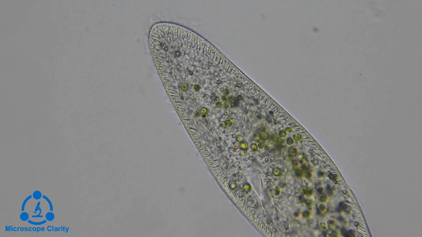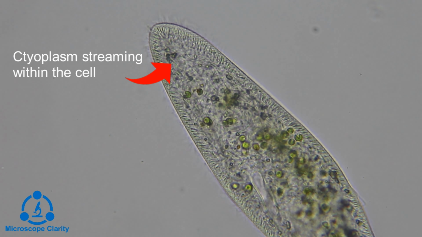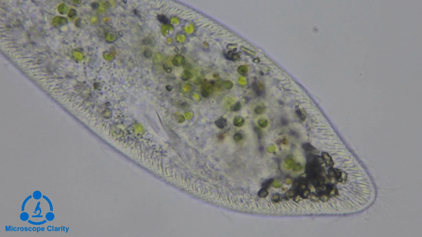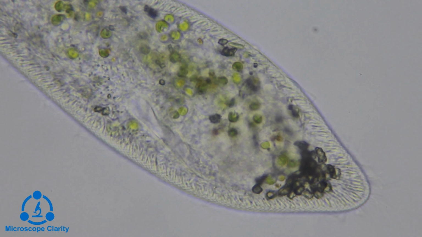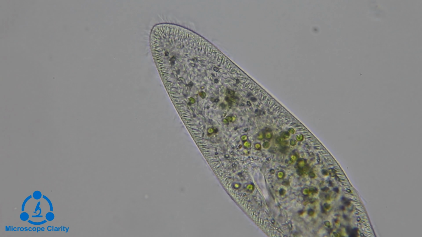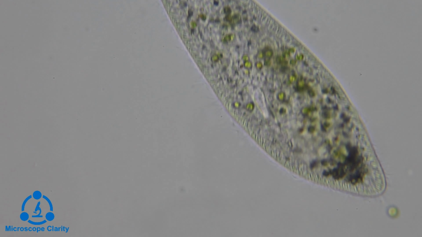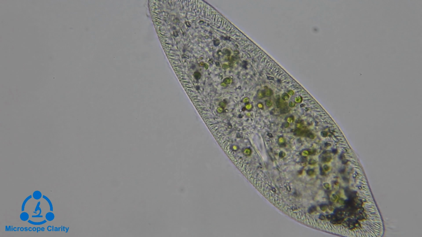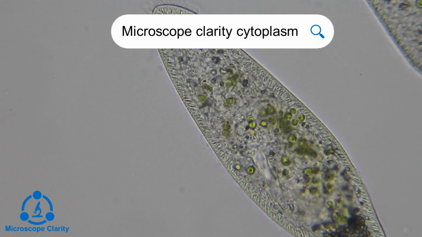This is cytoplasmic streaming within the cell of a paramecium. Cytoplasmic streaming moves key nutrients, proteins, and organelles throughout the cell. Cytoplasm is a viscous gel-like substance that is contained within the cell membrane of a cell. Organelles and all the functional units of the cell are suspended within the cytoplasm.